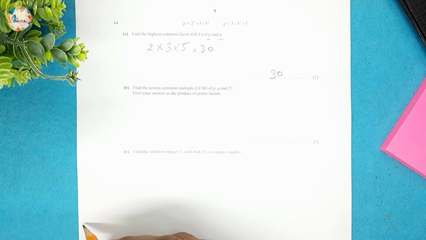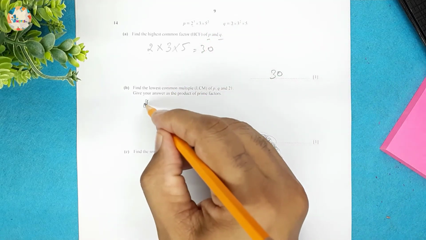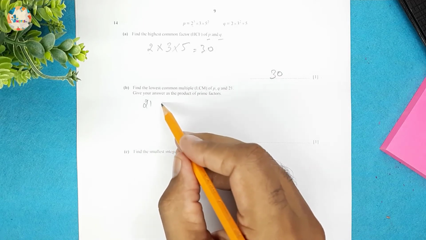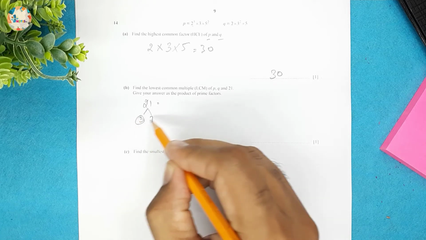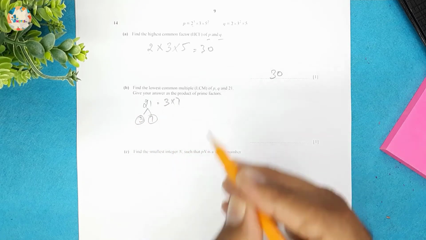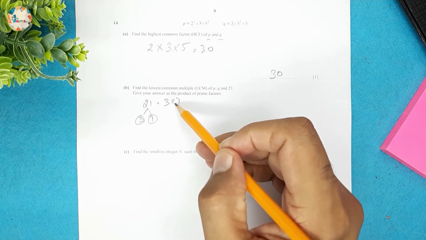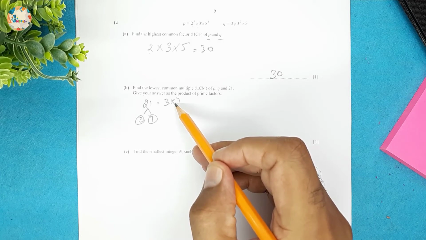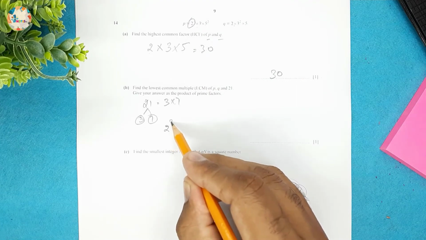Find the LCM of P, Q and 21. So P is this one, Q is this one. 21 we can write as 3 and 7, so these two will be 3 into 7. And now we can compare this, this and this. Basically we will be comparing all three, and taking the maximum, so 2 raised to power 3.